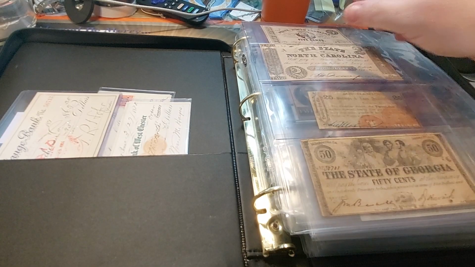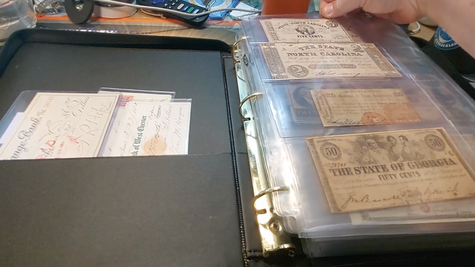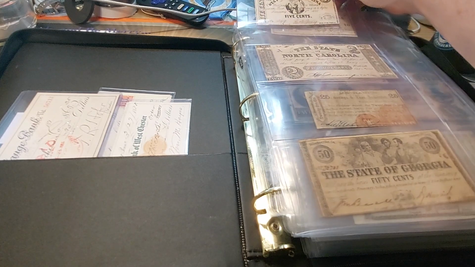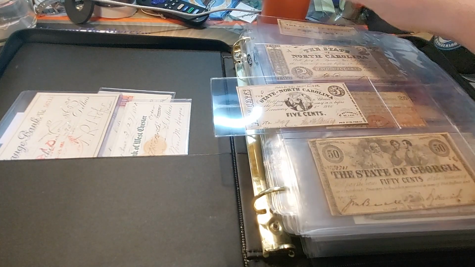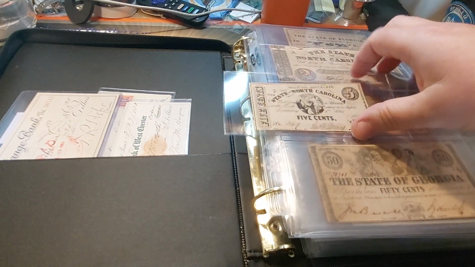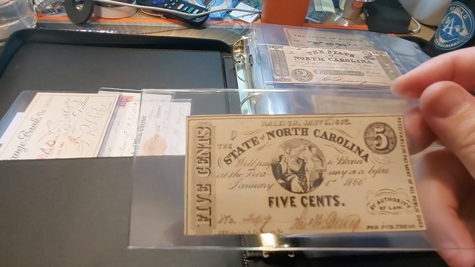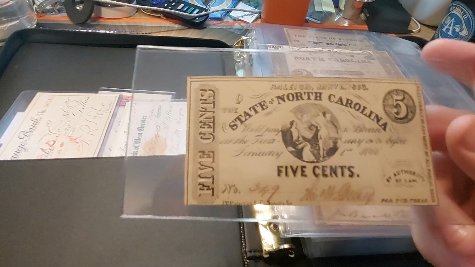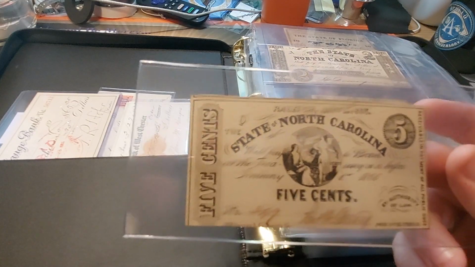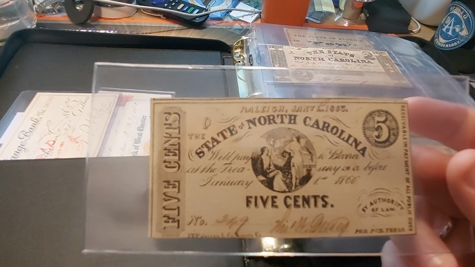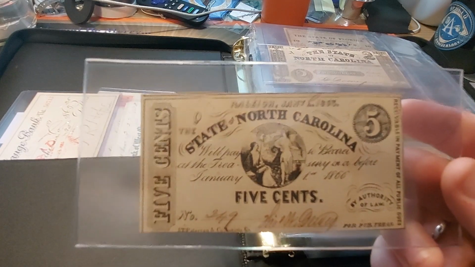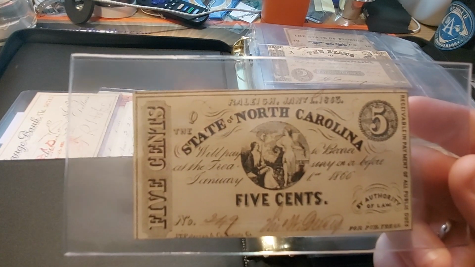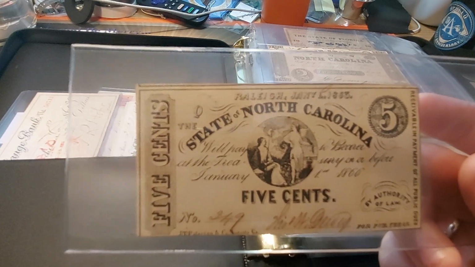So we start off with the state of North Carolina. Back during the Civil War era, I apologize, there was a lack of coinage because people were hoarding the precious metals.